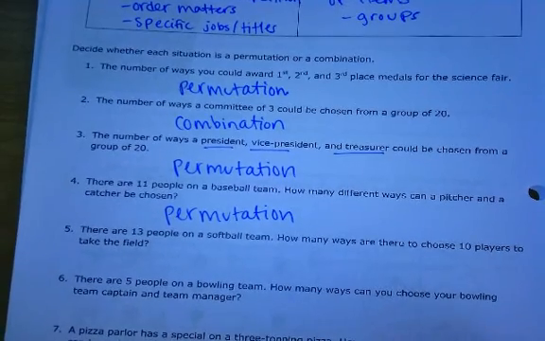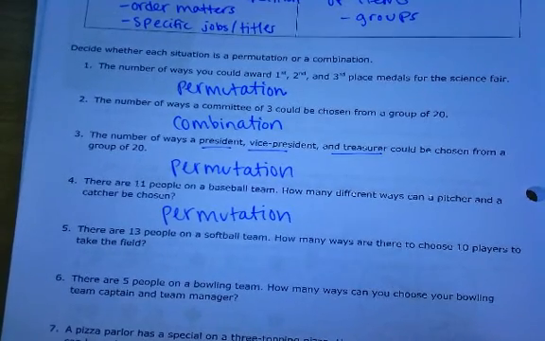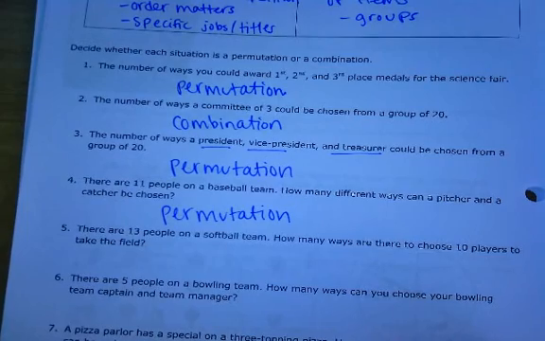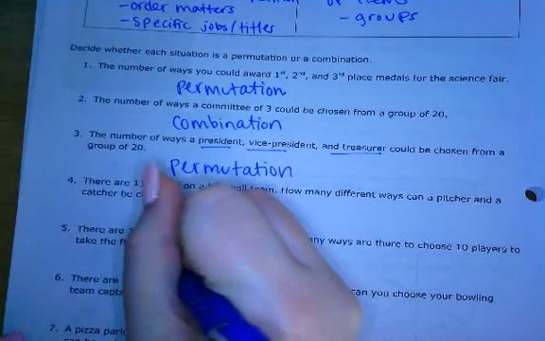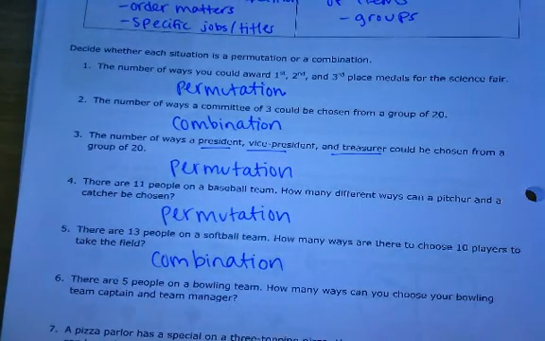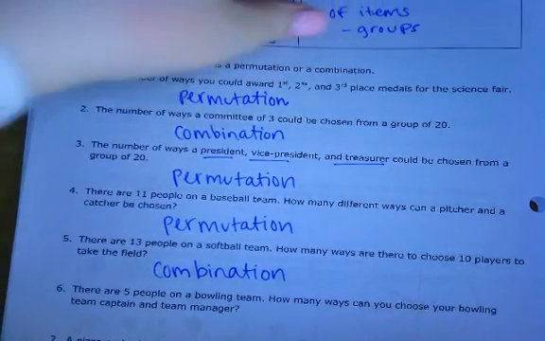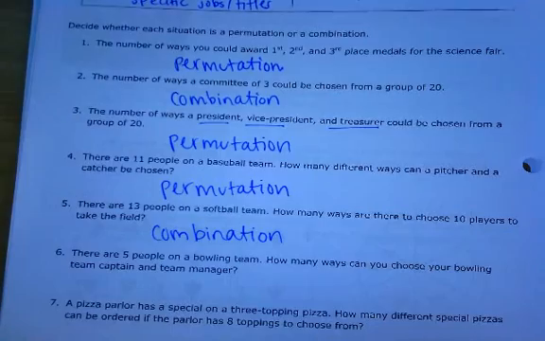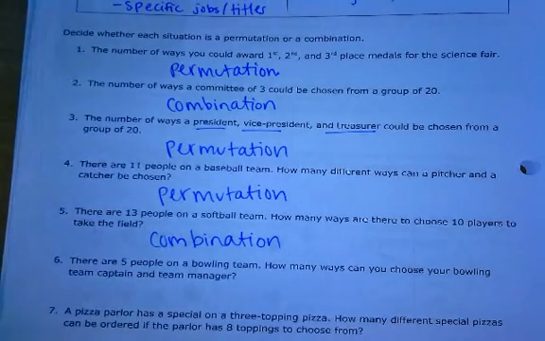There are 13 people on a softball team. How many ways are there to choose 10 players to take the field? That's a combination because it's just a group of 10. It doesn't matter what order we put them out there in. It's just whatever 10 people. There are 5 people on a bowling team. How many ways can you choose your bowling team captain and team manager? That's a permutation. Good.